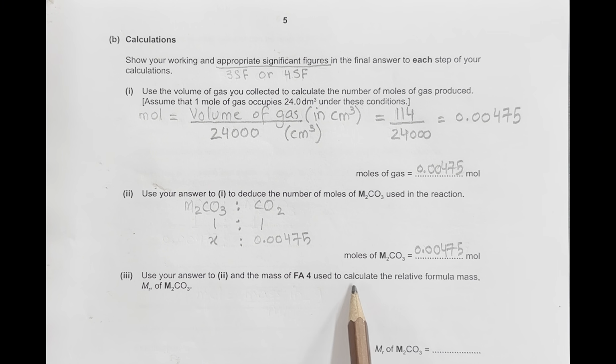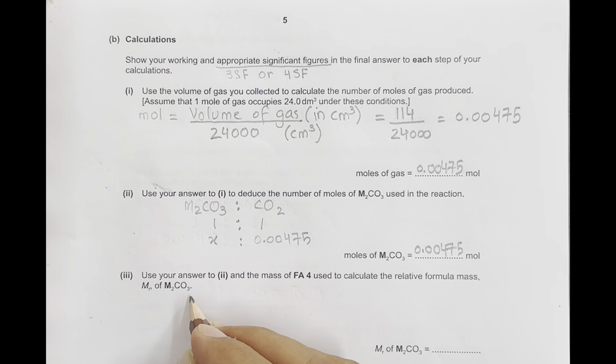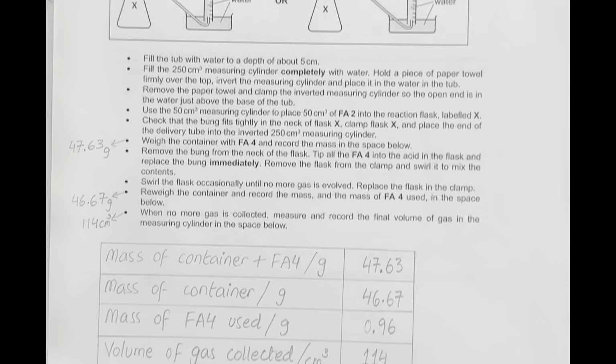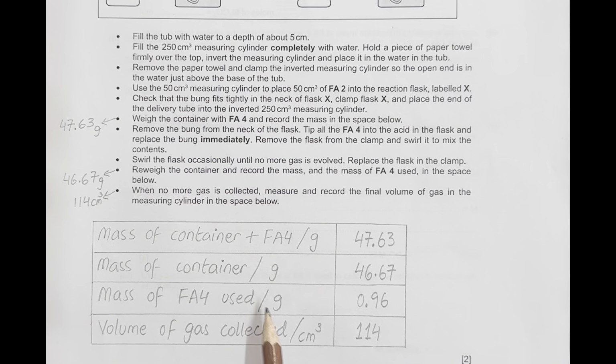Now let's move on to the next part, which says use your answer to 2 and the mass of FA4 used to calculate the relative formula mass of M2CO3. Now, if you want to calculate Mr from the given moles and the mass of FA4 used in the first part, we can use this formula. Moles equals mass in gram divided by the Mr of compound. Now, if we look back in the previous page, the mass of FA4 used was 0.96.